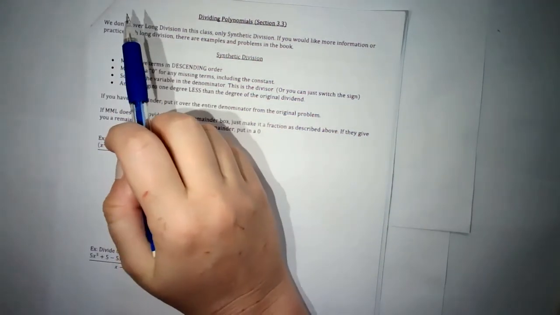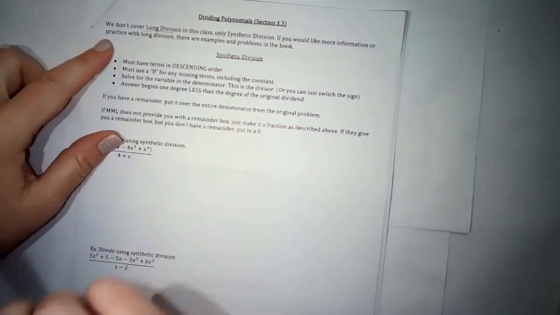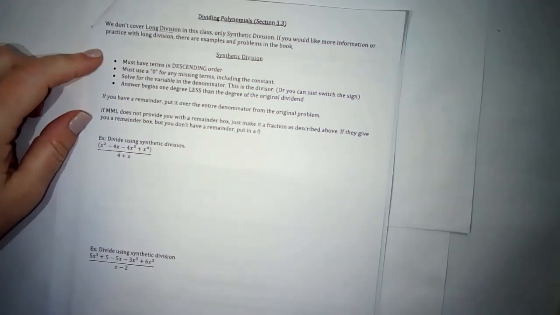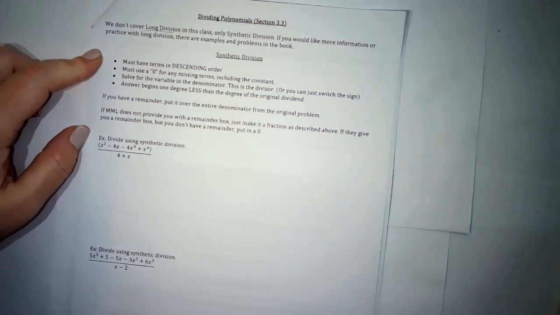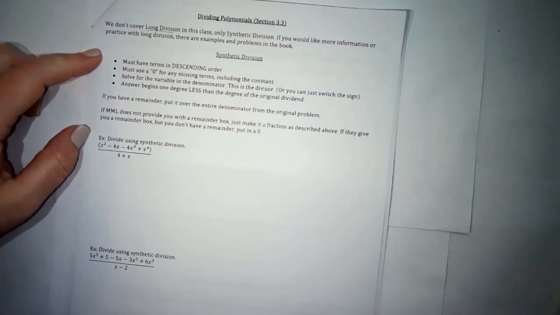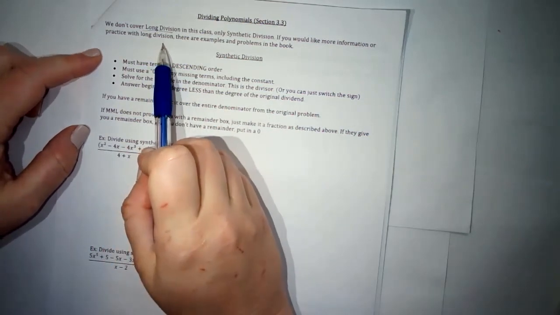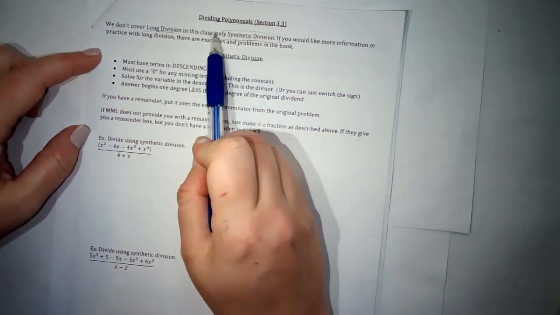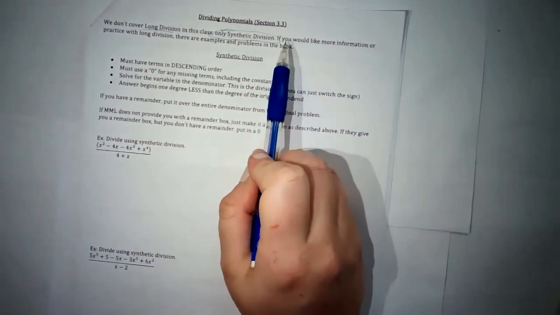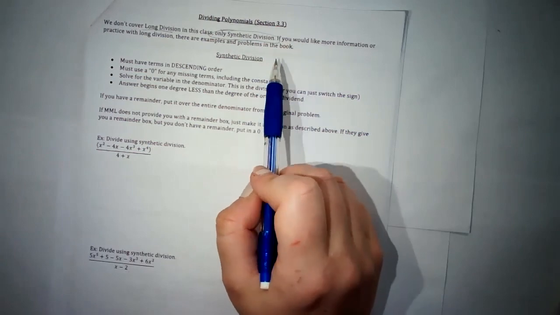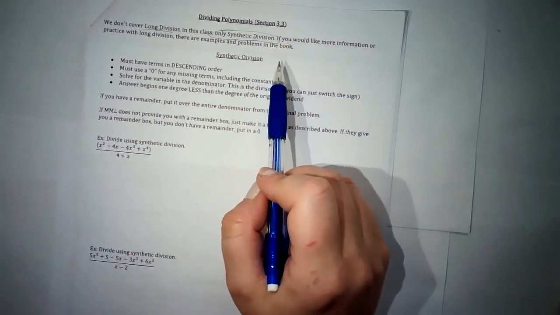But here's what we're going to talk about for division. We don't do long division in college algebra. Now, you will need to do long division if you go on to dual enrollment pre-calc or dual enrollment calculus, but you don't have to do it in here. We're only going to do synthetic division, which means 2 little terms in the bottom. That's it. If you would like more information about long division, you can look in your ebook on MyMathLab.